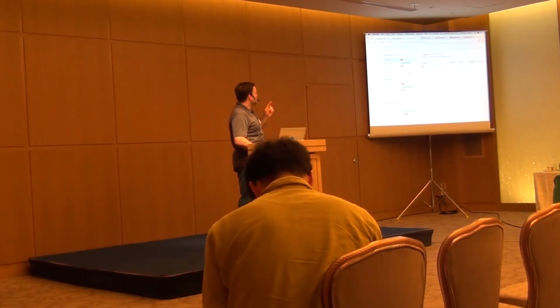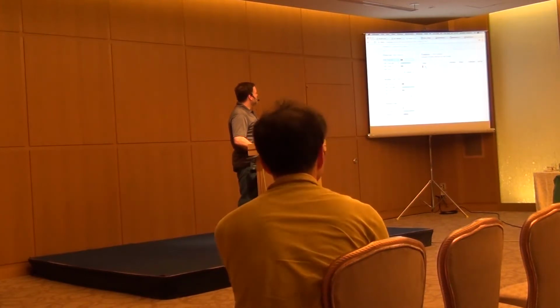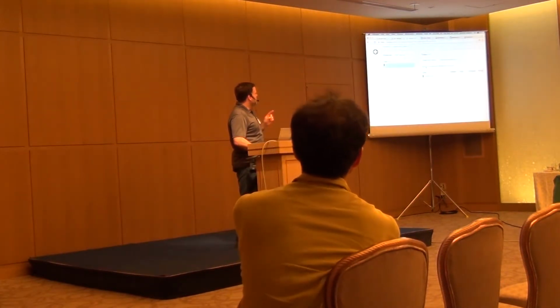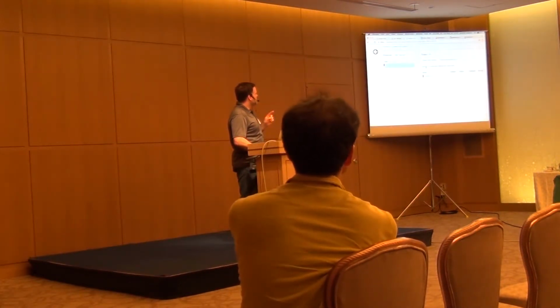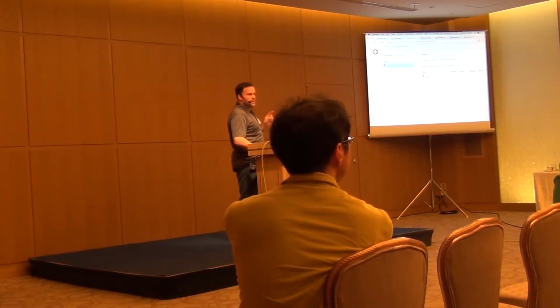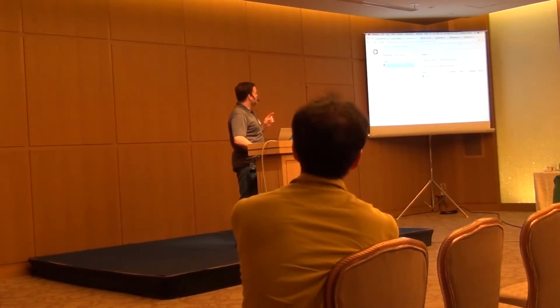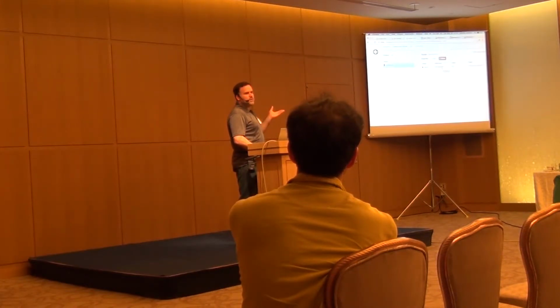If we click on the class name, we can see the affected nodes, and we can see the resource. In this case, a package resource.